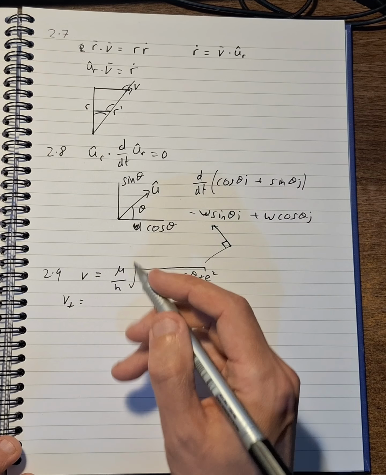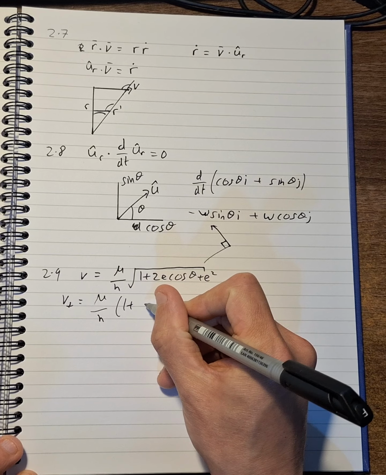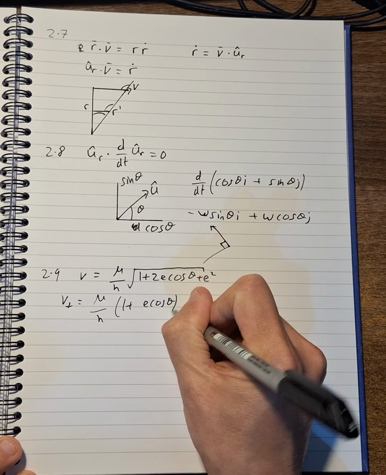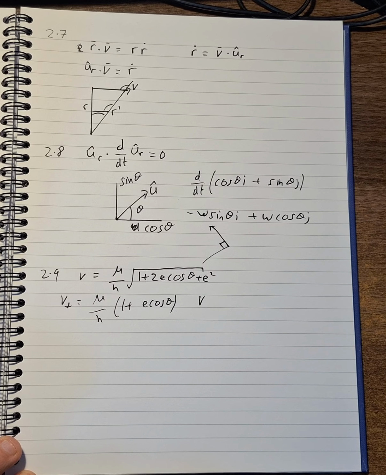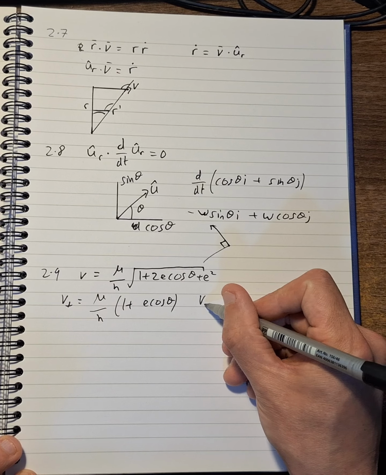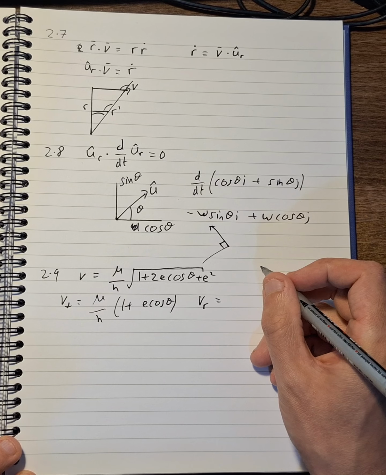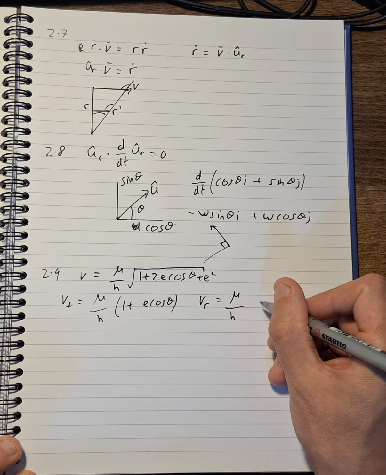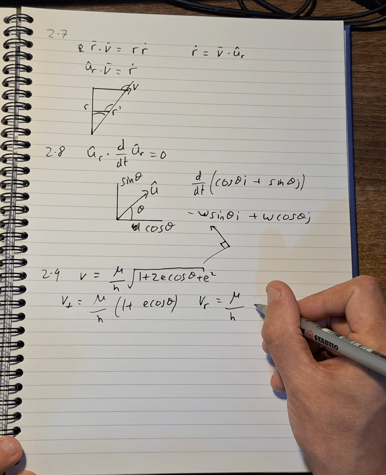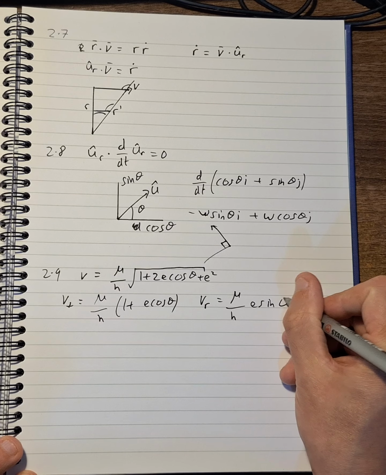V perpendicular equals mu over h times 1 plus e cos theta, and v radially, so inward, is mu over h e sine theta.